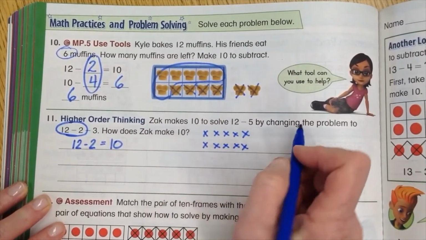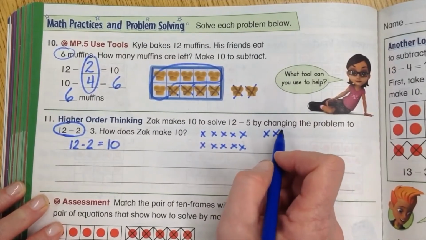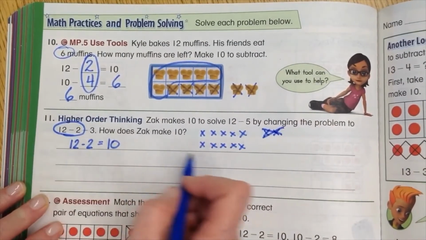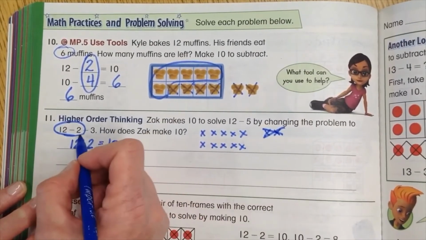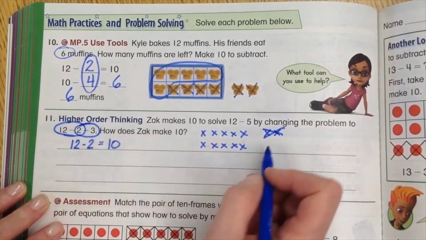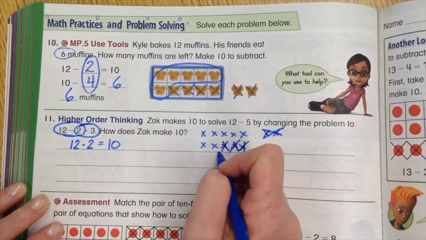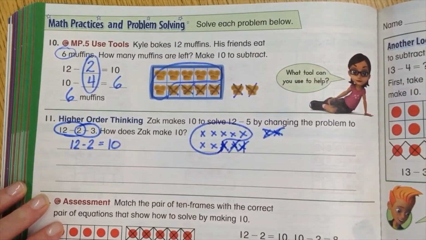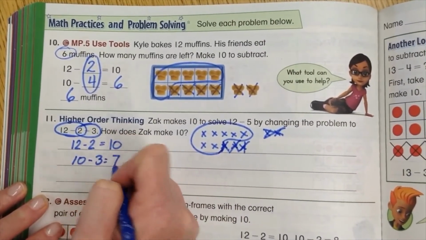There's one 10 frame. And then 2 more for 11 and 12. So if we get rid of those 2, we're down to 10. Then he's going to take away the 3 more because 2 and 3 would be 5. 1, 2, 3, 4, 5. Then he's left with 7. So 10 take away 3 equals 7.